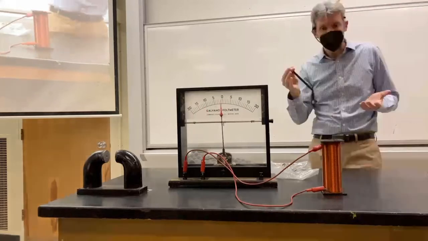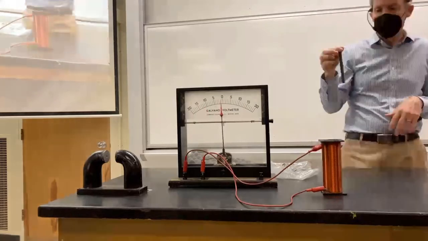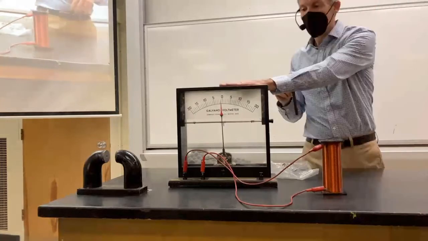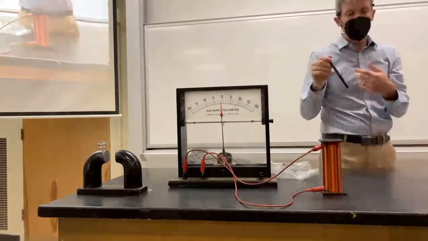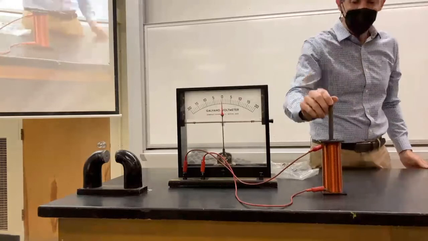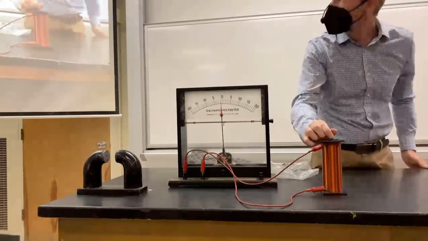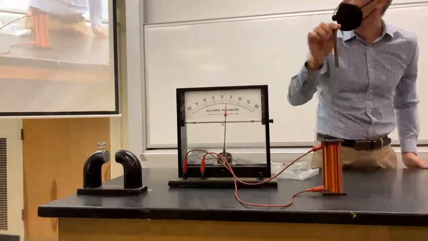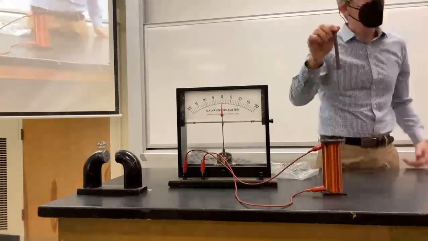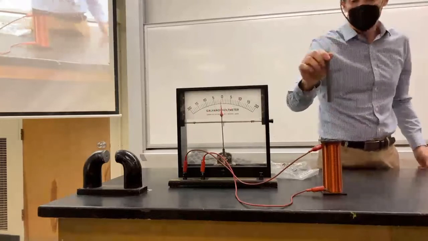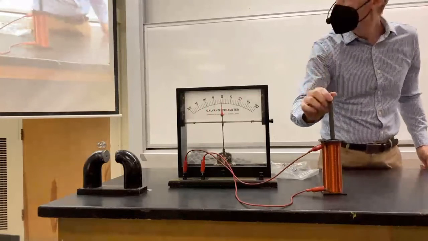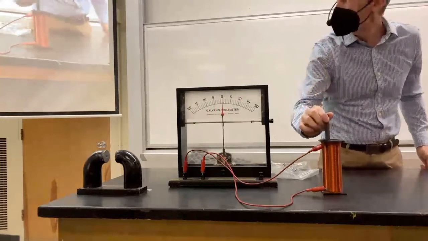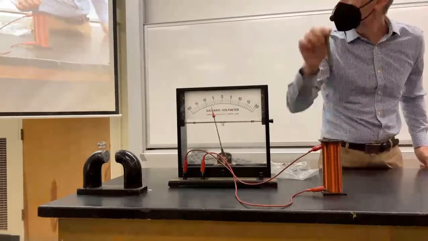So we talked about this the last time. We demonstrated that the amount of voltage we see here seems to depend on the direction that I'm moving this magnet. Whether it's in, I'm getting a positive value, and when I pull it out, I'm getting a negative value, as well as the speed. So if I do it very slowly, the effect is much less than if I do it rapidly.